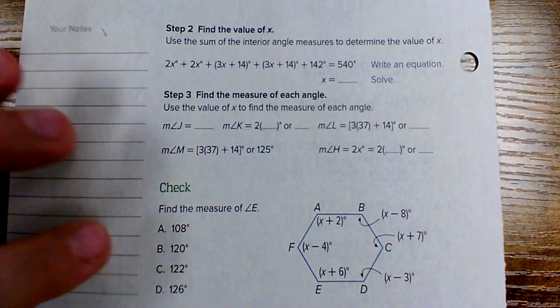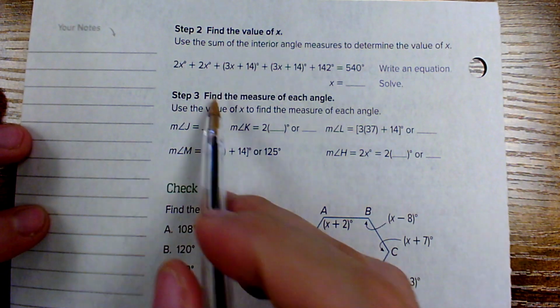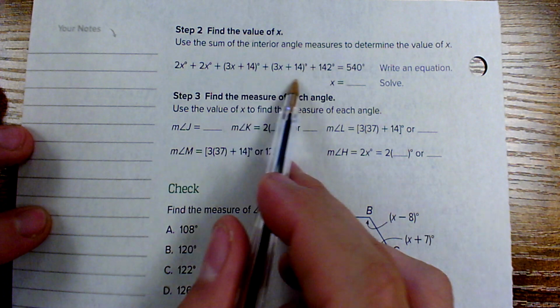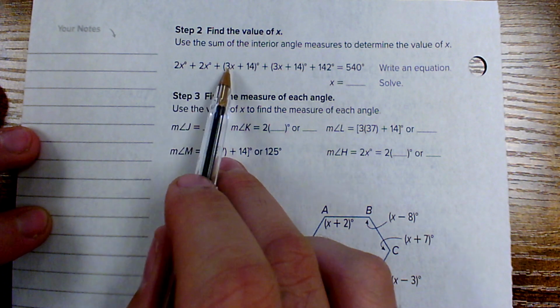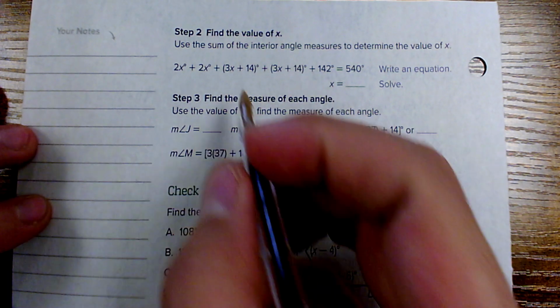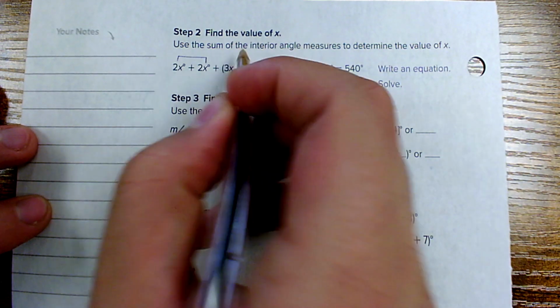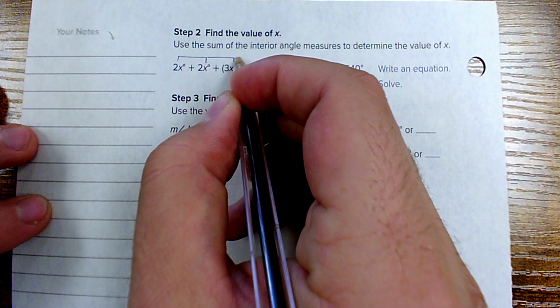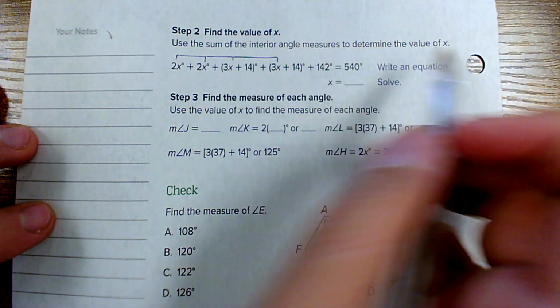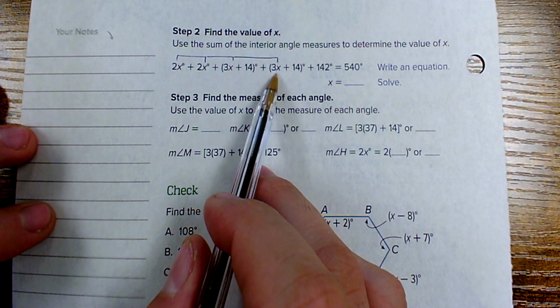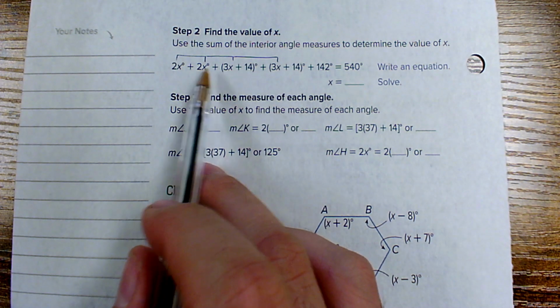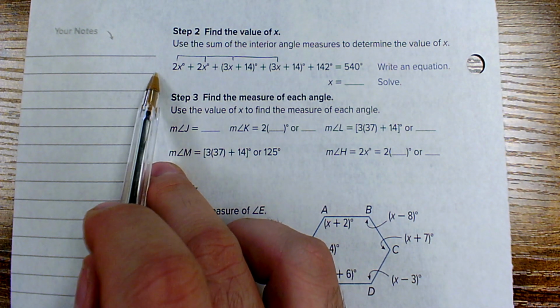All right, so it says find the value of x. So again, we're going to add up all those angles that we saw in the previous diagram. So notice there are 1, 2, 3, 4, 5 angles. All right, so let's combine these. Combine the variables, the variables x. So 2x plus 2x plus 3x plus 3x. All right, so that's 6, 8, 10. So we got a total of 10x.